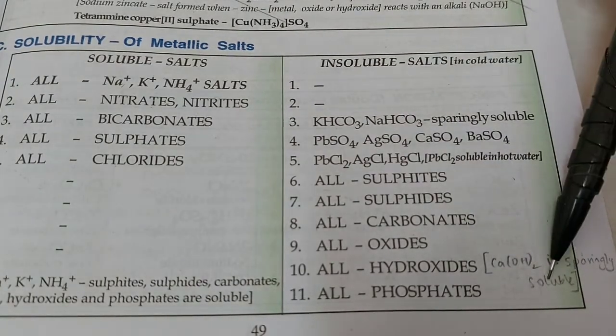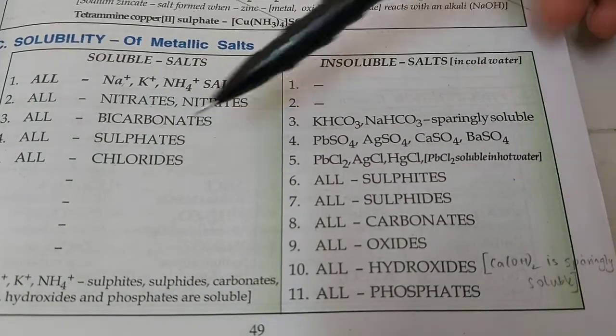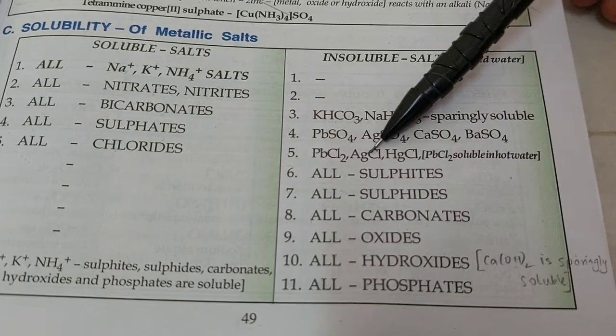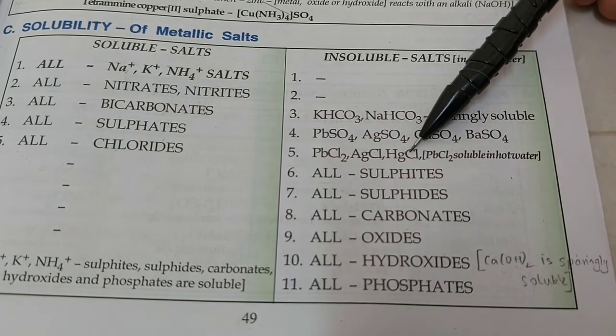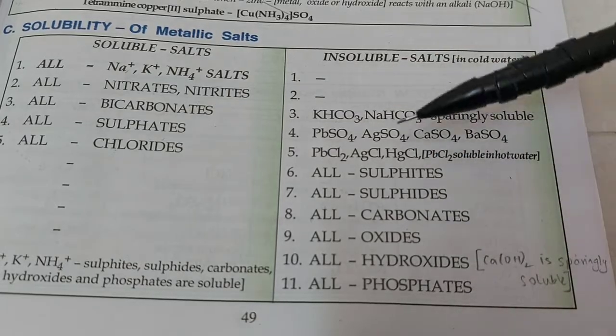It's a weak base or weak alkali. All chlorides are soluble, but again exceptions, lead chloride, silver chloride, mercury chloride are insoluble. By the way, lead chloride is soluble in hot water. So we need to remember all the exceptions as well.